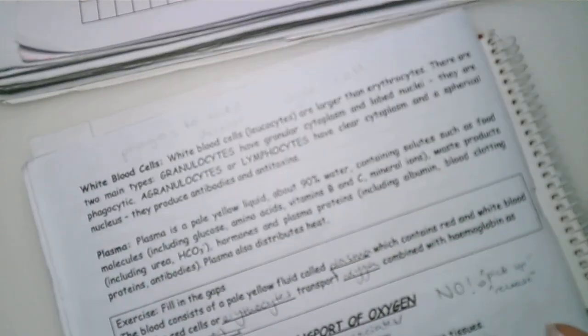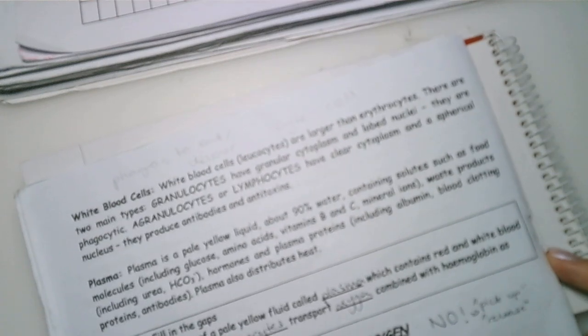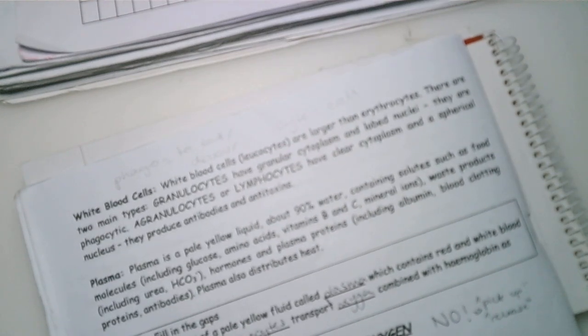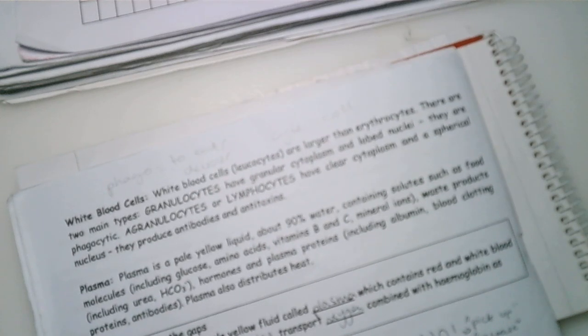You also have white blood cells, which are called leukocytes, and they're larger than erythrocytes. And there are two main types of them, so granulocytes, which have a granular cytoplasm and lobed nuclei, they're phagocytic.